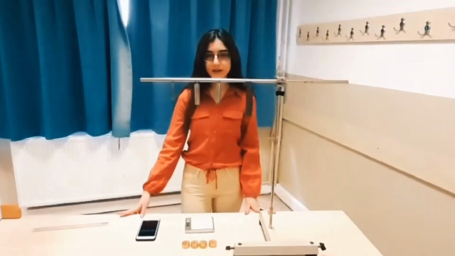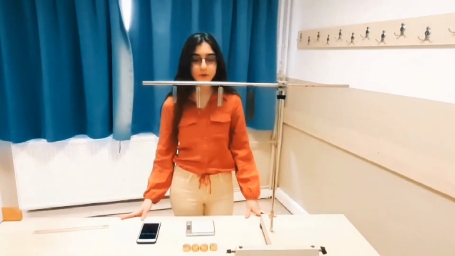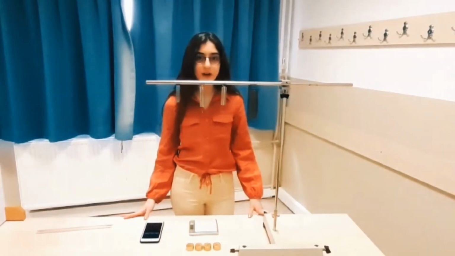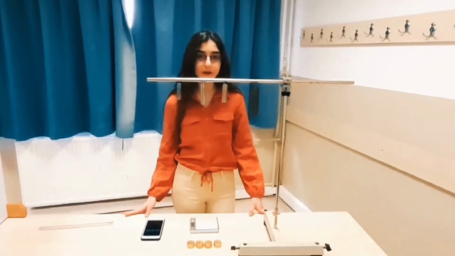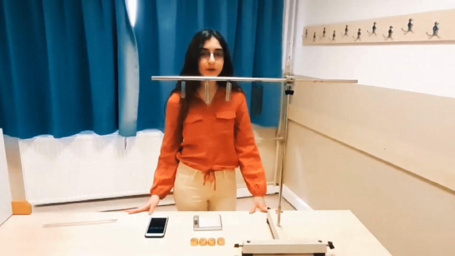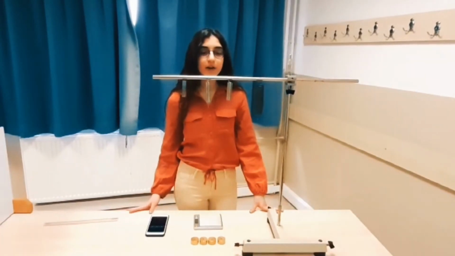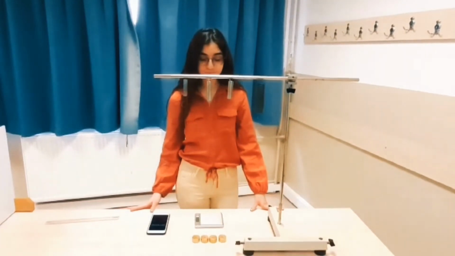In the second step, I'm going to use a single mass and different springs in order to see how spring constants affect the periods. In this case, the masses of springs won't be a problem because they are nearly the same, but I'm going to consider their masses while calculating the theoretical periods.